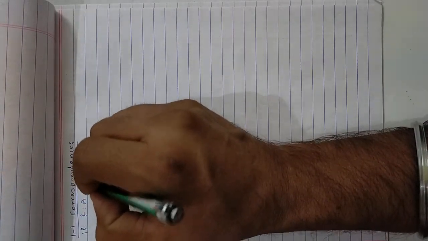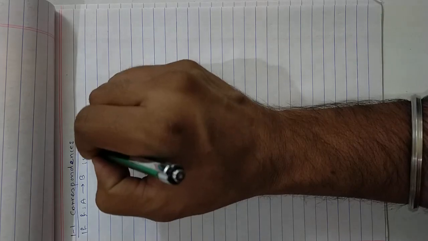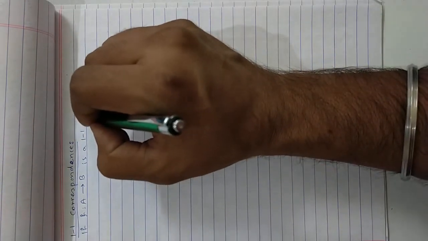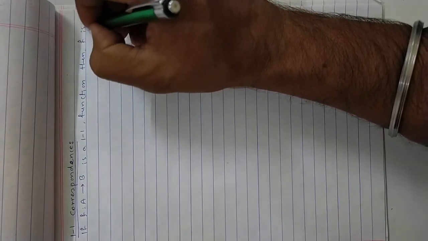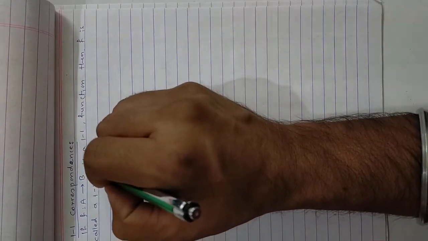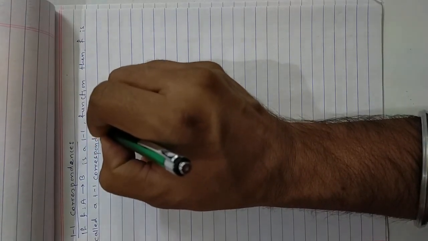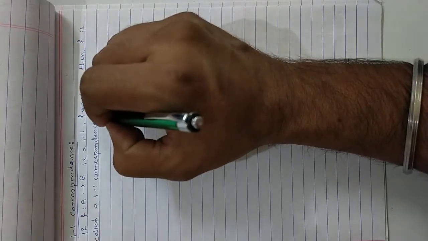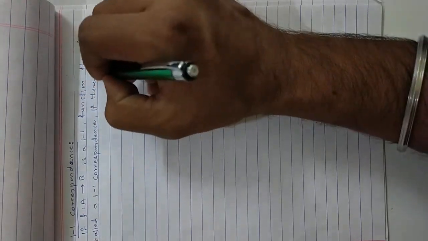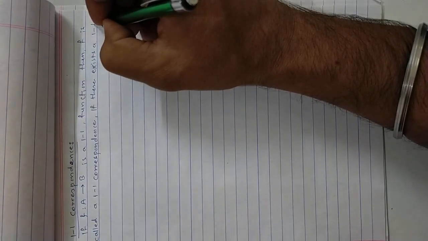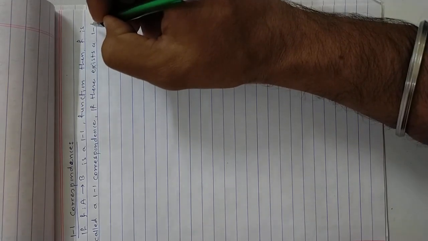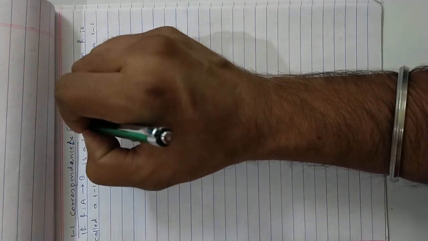If f from A to B is a function, is a 1-1 function, then f is called a 1-1 correspondence between A and B if there exists a 1-1 correspondence and equivalent set.